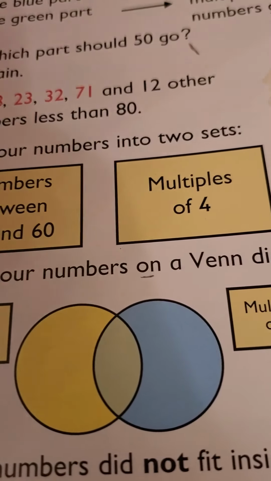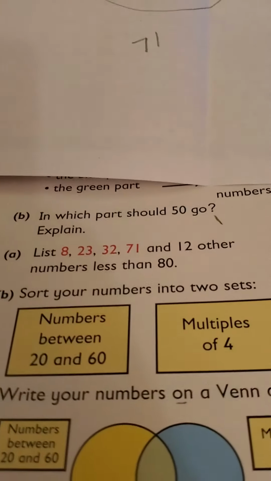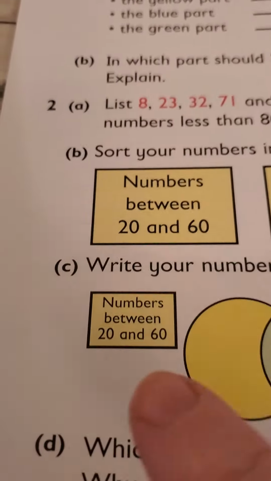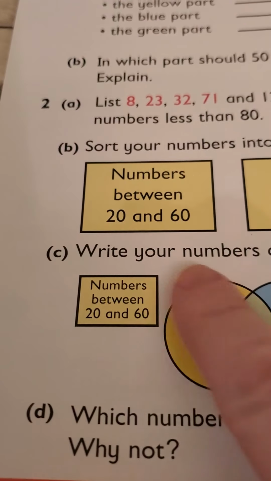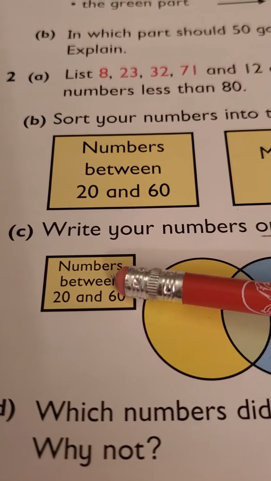So what I did was I got the back of my times tables page here and I drew circles on it. You'll see I've started working on my numbers already. And once you've drawn your two big circles, put these labels on them. So the yellow, this one here on this side, it doesn't have to be yellow, means numbers between 20 and 60.